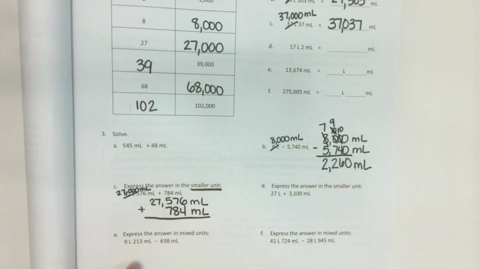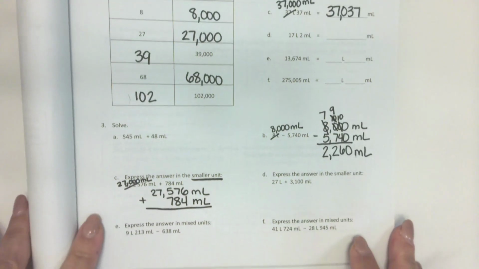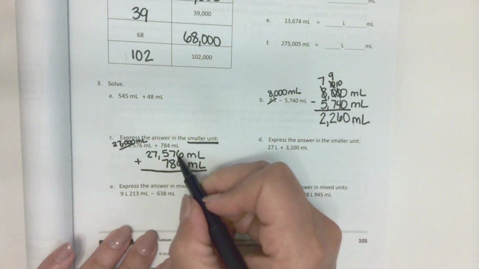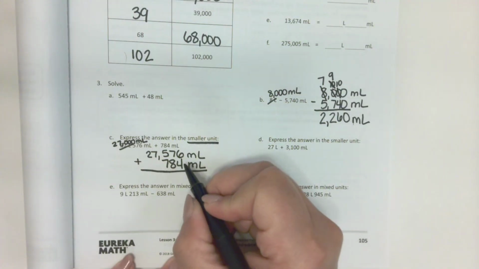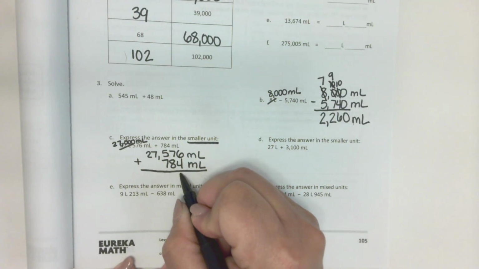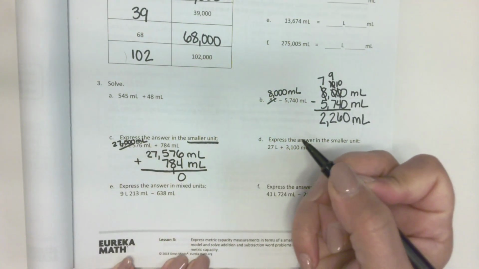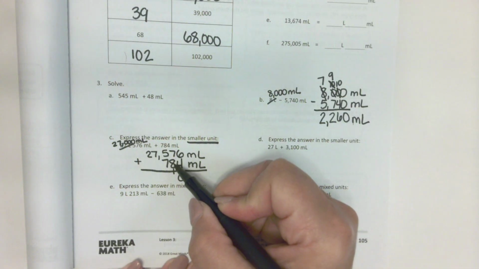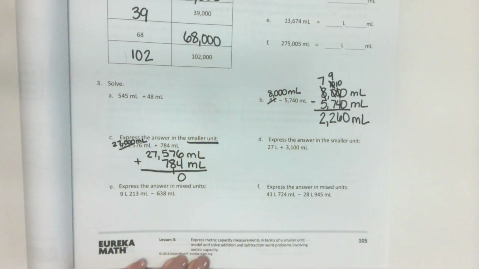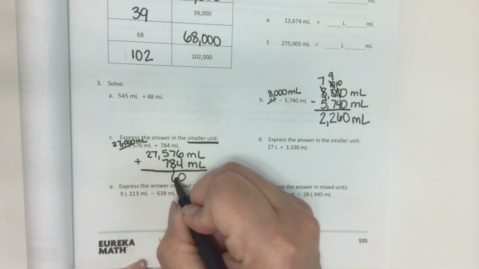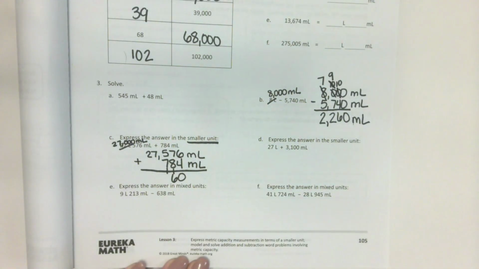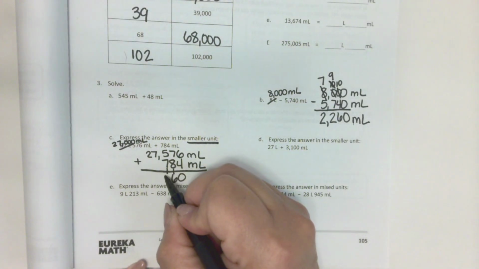Use your addition algorithm. Start in the ones place. 6 plus 4 is 10. Without the 0 goes the 1 on the line. 7 plus 8 plus 1 equals 16. Put down the 6, compose the 10 on the line. 5 plus 7 plus 1 equals 13.